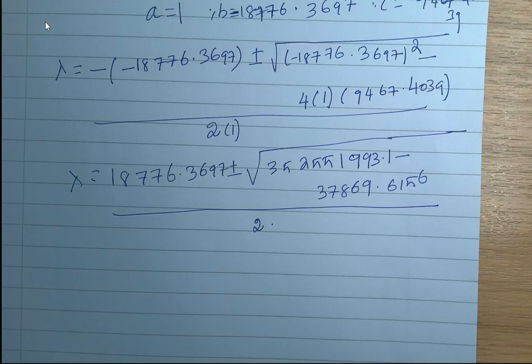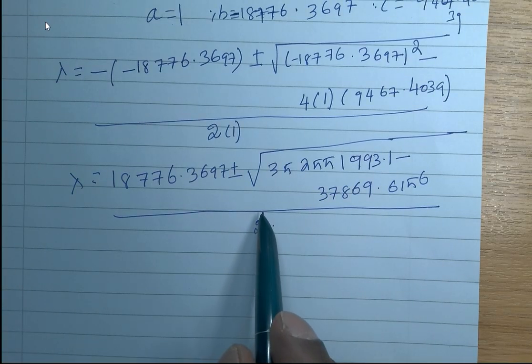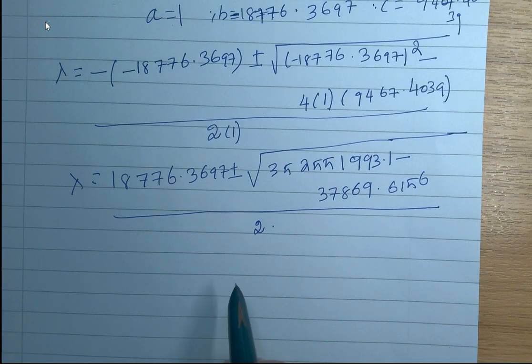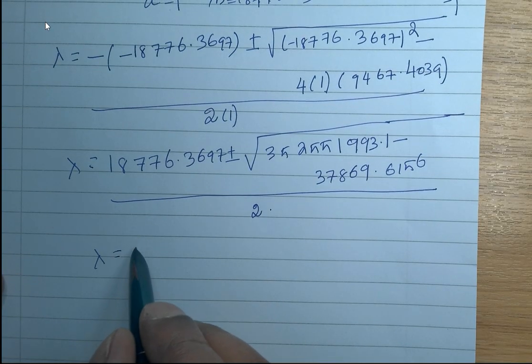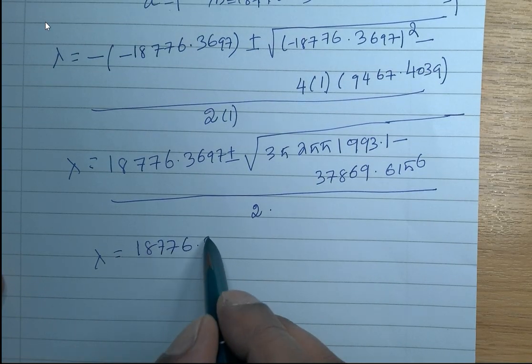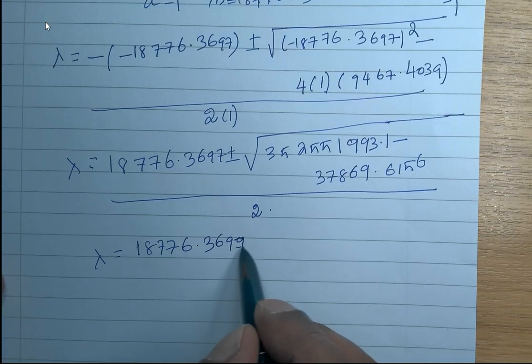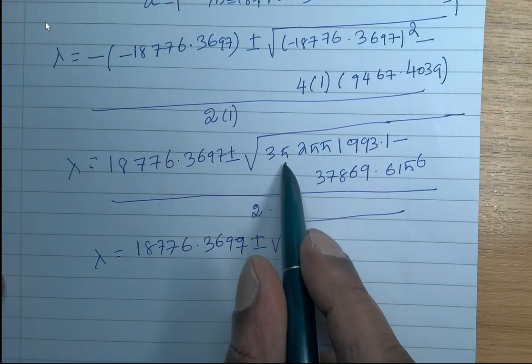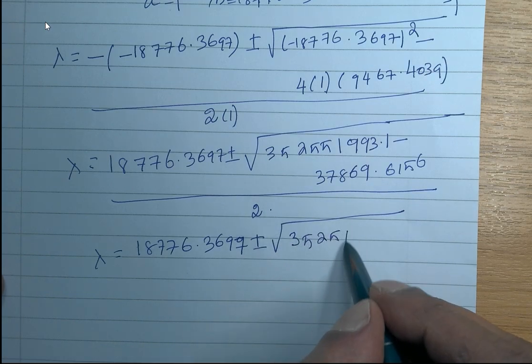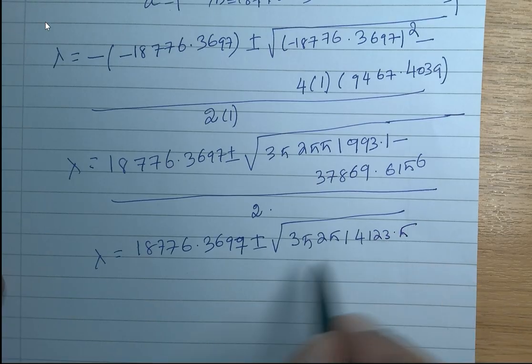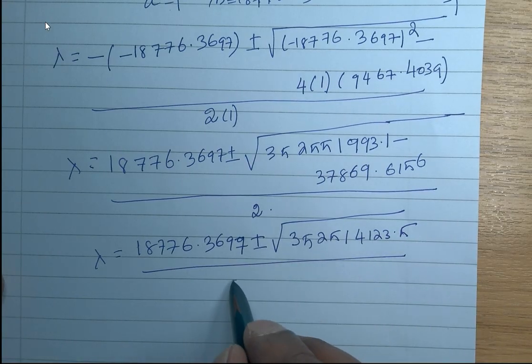So we're almost there. Now we have to calculate the lambda value from here, which is lambda is equal to 18776.3697 plus or minus square root of, subtract these two values, that should give 14123.5, divided by 2.